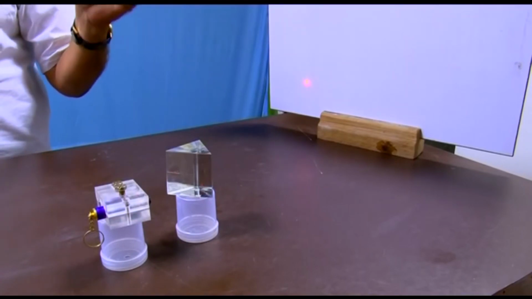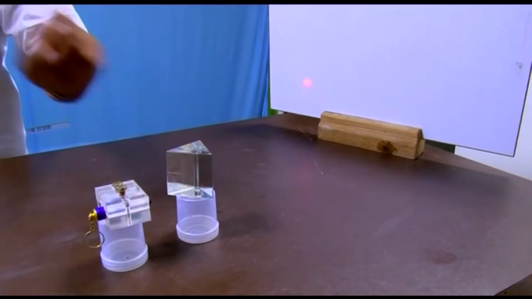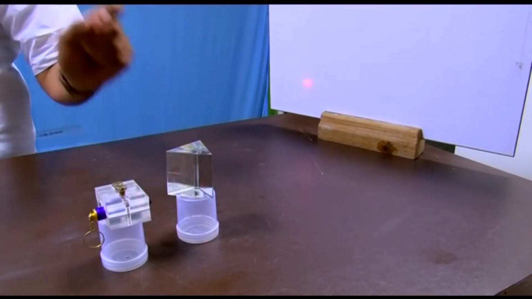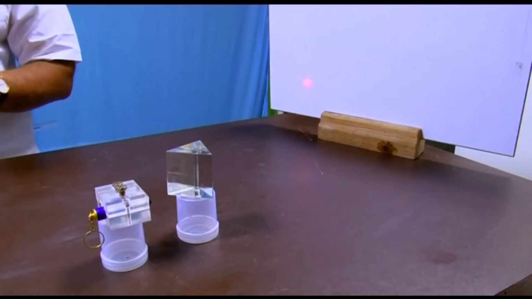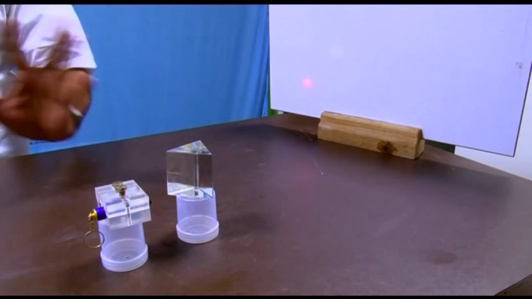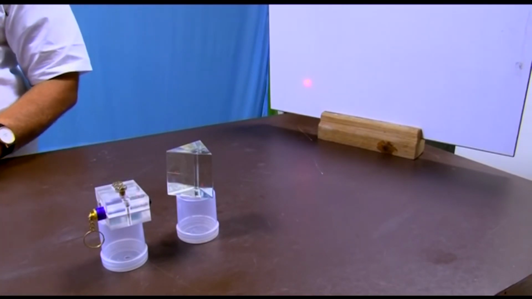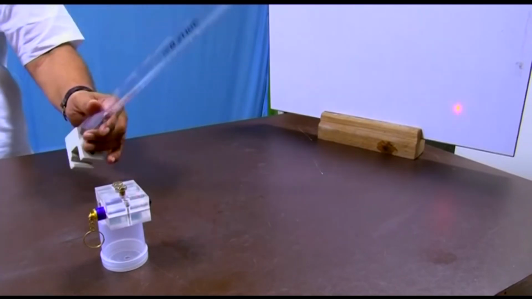This is minimum deviation. Do you have a prism in your house? Maybe not of this type, but it's very likely that you do have a similar thing which can act as a prism. And what is that? That is a normal plastic scale. This is a scale.